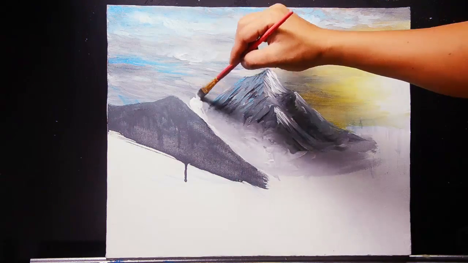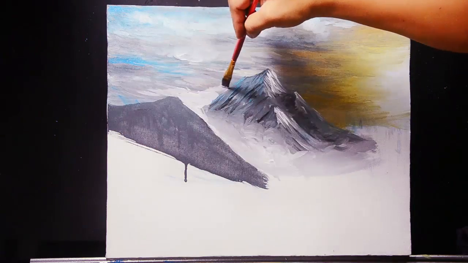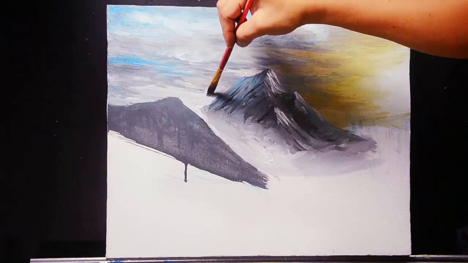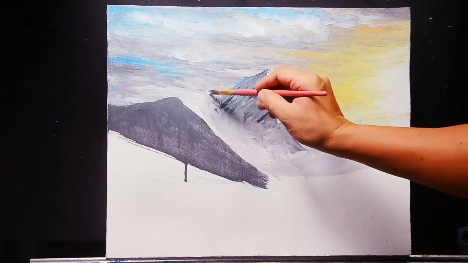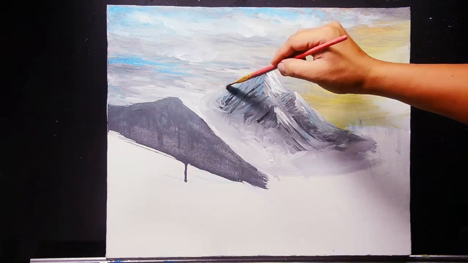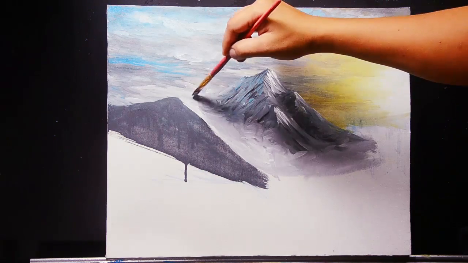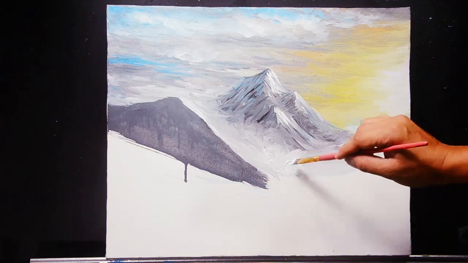Going to the upper portion of this area here, going down to this area here.